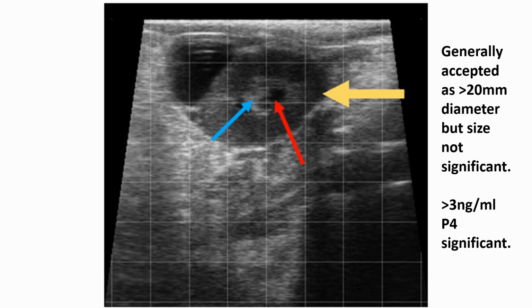The functional limit that we say is a functional CL is greater than 3 nanograms per mil of progesterone in the blood. But you're not going to be able to do that when you're scanning the cow. You just have to assume that CL is functional. Another thing to note about CLs is sometimes they will have a pocket of clear fluid in the center. That's called a lacuna, and it's totally normal. Doesn't seem to affect the productiveness of the CL whatsoever.